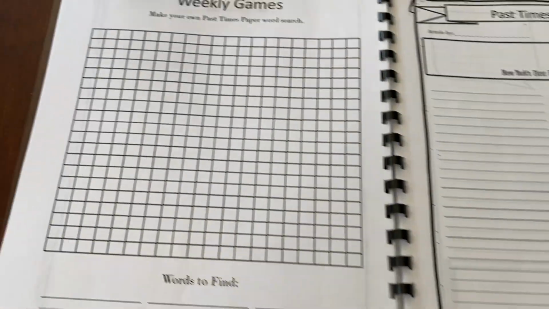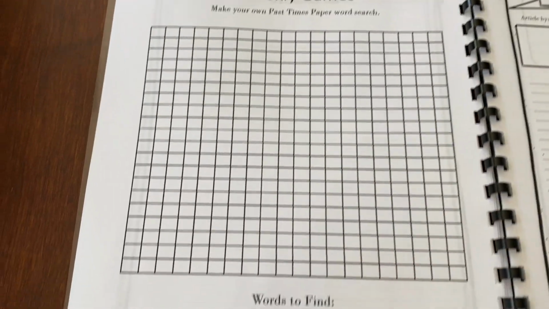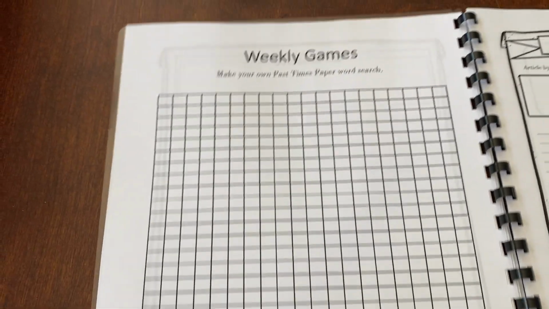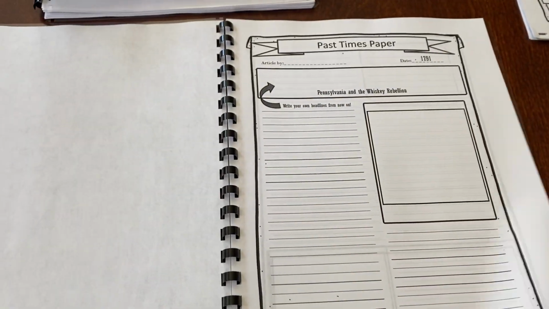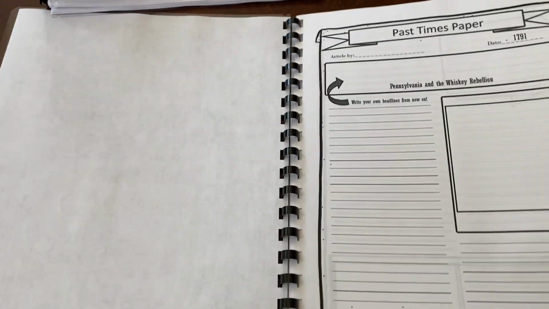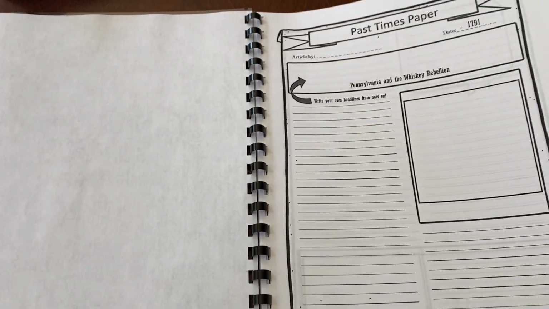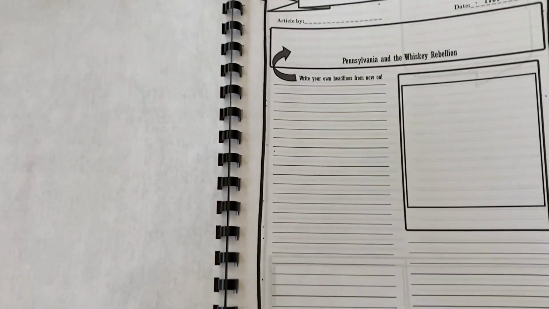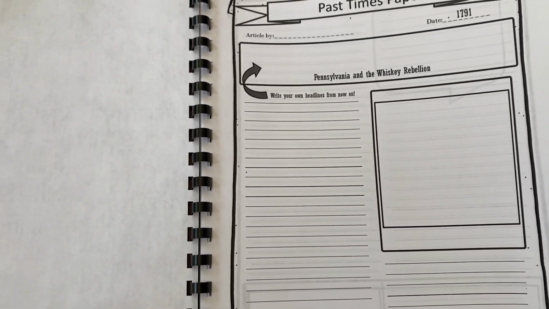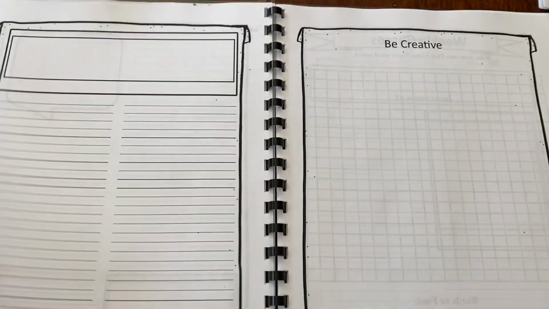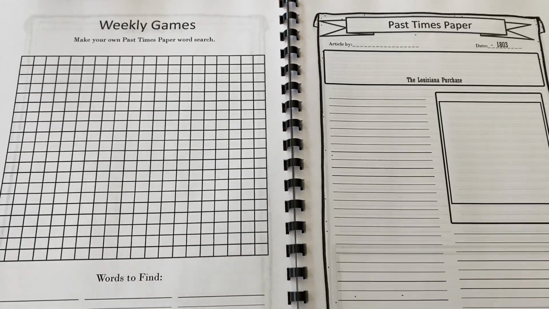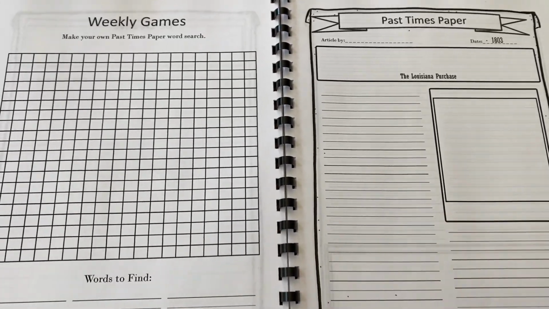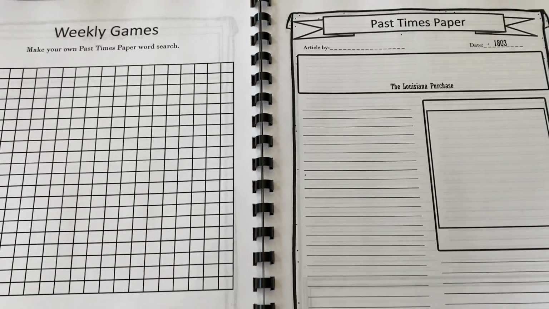You can be creative. They have a weekly games where you can make your own pastimes word search that goes with the topic. And I'm actually going to use, that's my daughter's. I'm going to use my son's to show you some of the topics that were in here. Some of these she already went over last year and he hasn't, and so I pulled them out for him, but not her. So we've got Pennsylvania and the Whiskey Rebellion. Now keep in mind, this is not all of the topics. I didn't actually even print all of the topics. And this is not the order that they're in, but this is just going to give you an idea of what some of them look like.